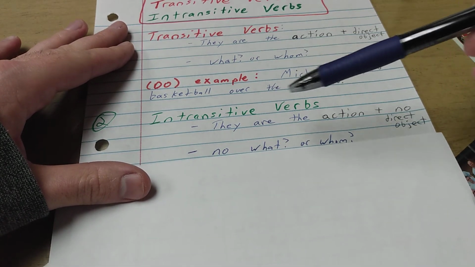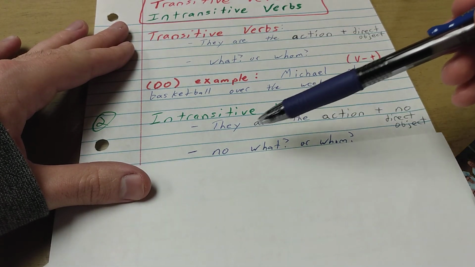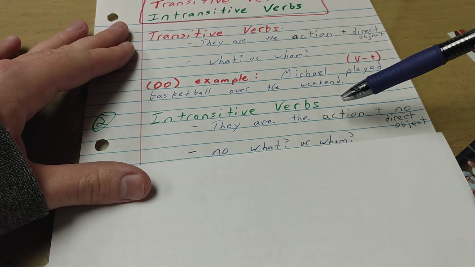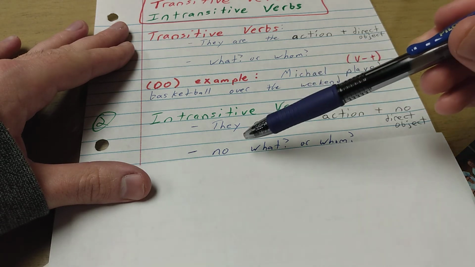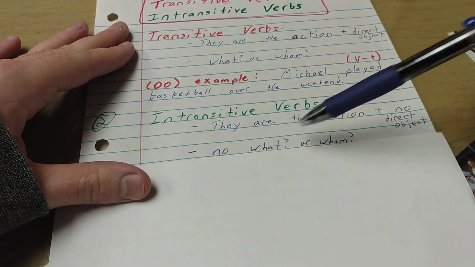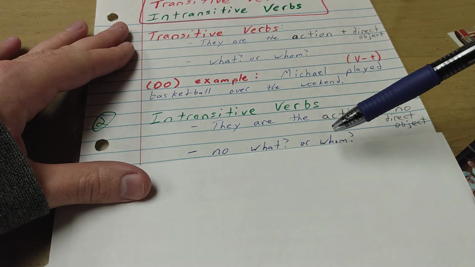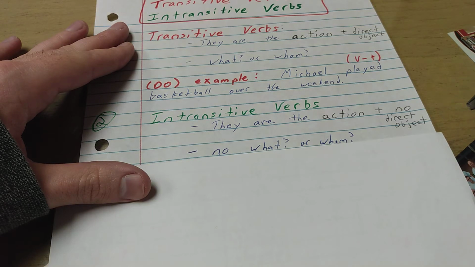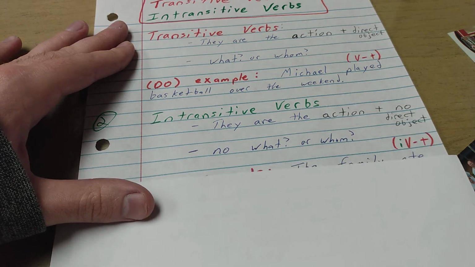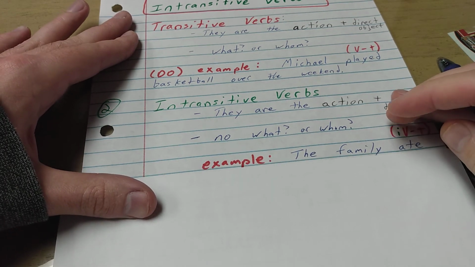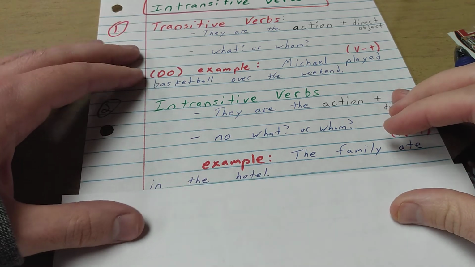But first, when you have an intransitive verb, you do have an action, but you don't ask what or whom. And that's what this means. No what or whom. And I'll give an example of a sentence to kind of show you what I mean by that.